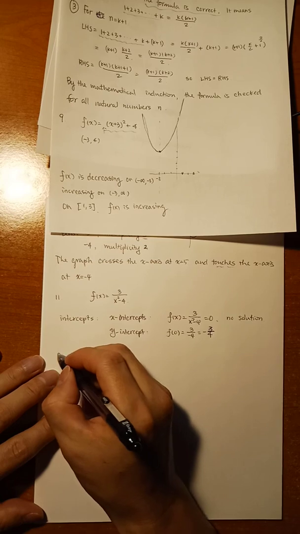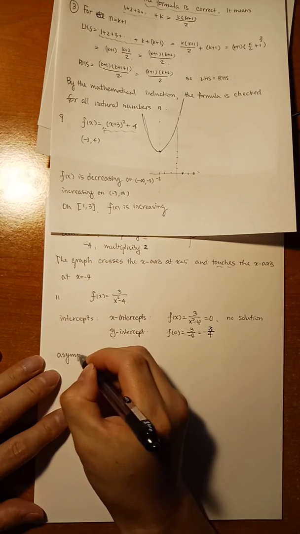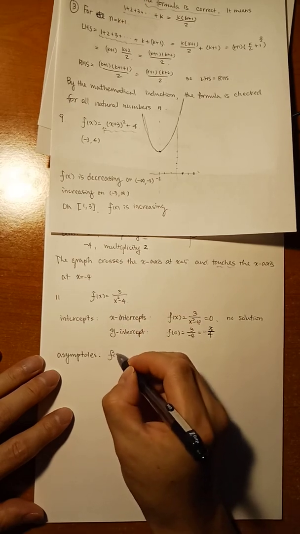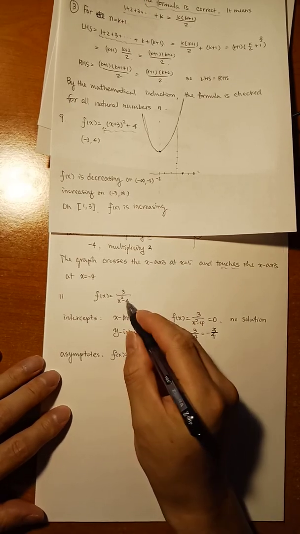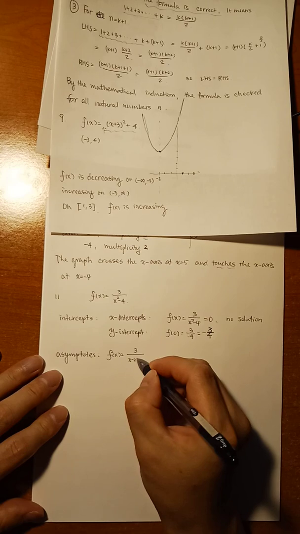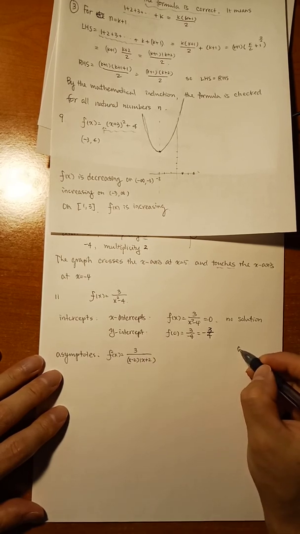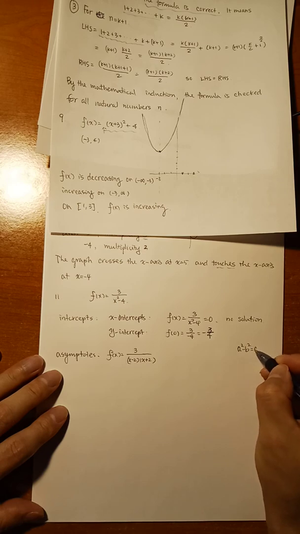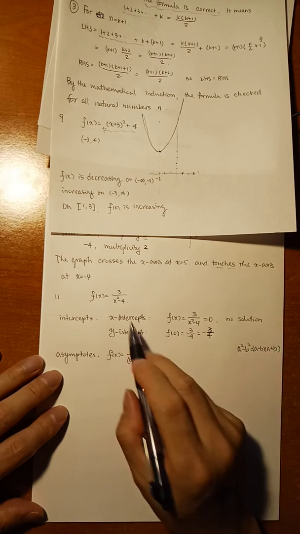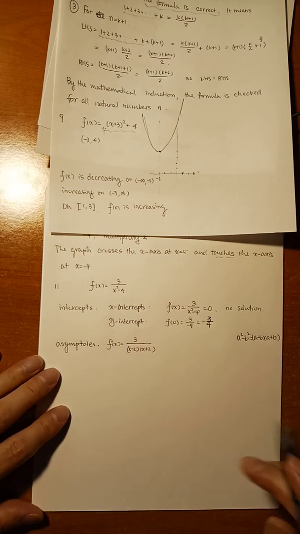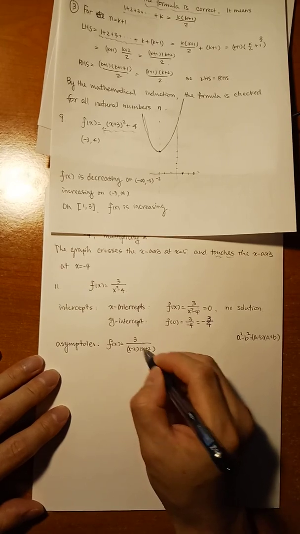The asymptotes. This f(x) is 3 over x squared minus 4. It can be factored as (x minus 2) times (x plus 2), the difference of squares. a squared minus b squared is (a minus b) times (a plus b). So here a is x, b is 2, 2 squared is 4. Okay, so there's no cancellation.